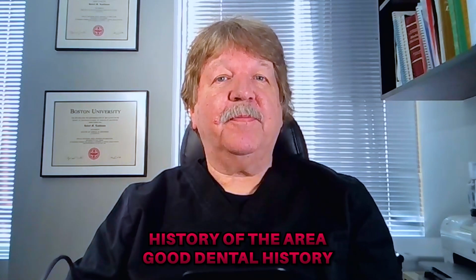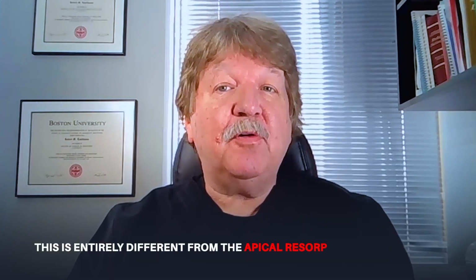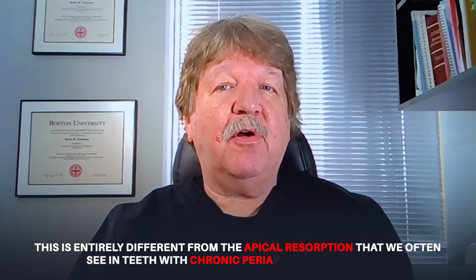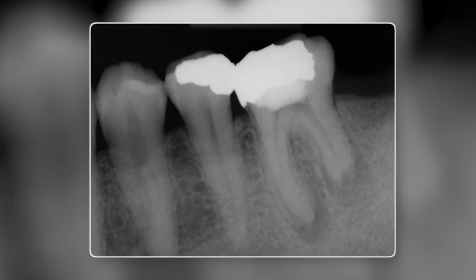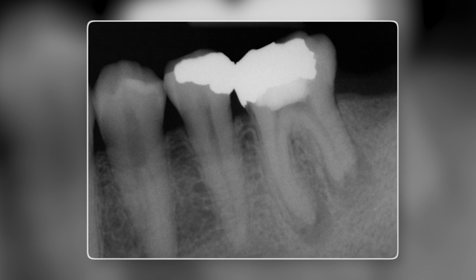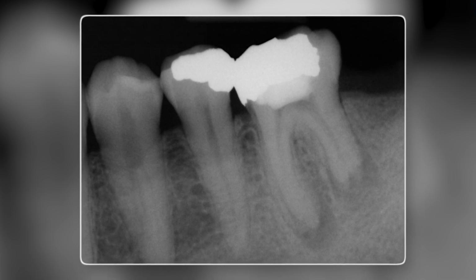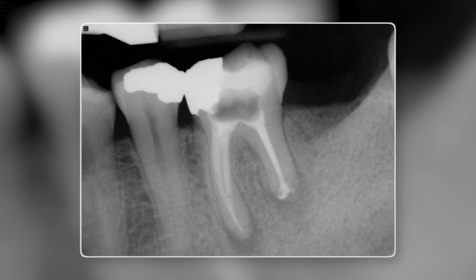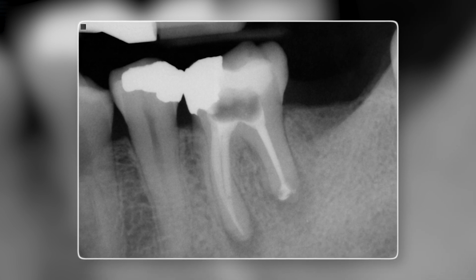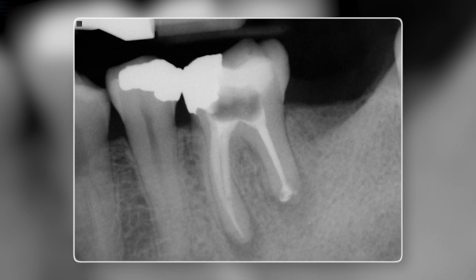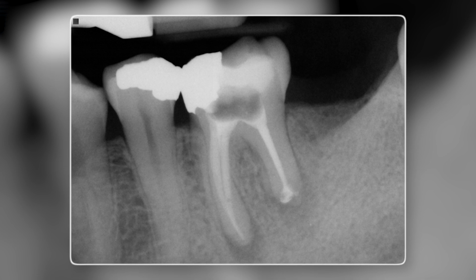It's entirely different from apical resorption that we often see in teeth with chronic periodontitis, which is caused by inflammation that occurs when byproducts of a necrotic pulp leak out of the foramina, or orthodontic resorption, which usually occurs at the apex. That problem, the one with endodontic byproducts, is entirely an endodontic problem, and is treated with endodontics.